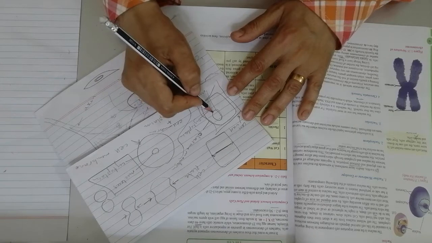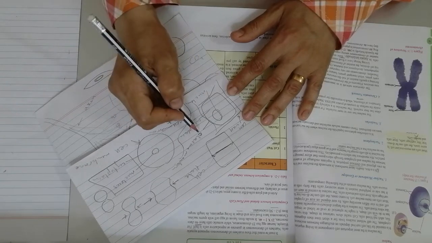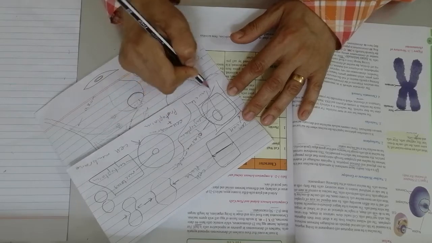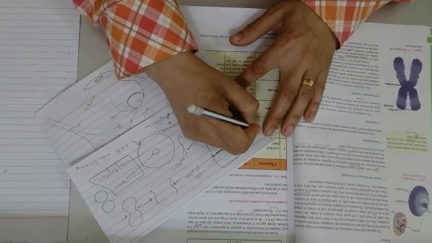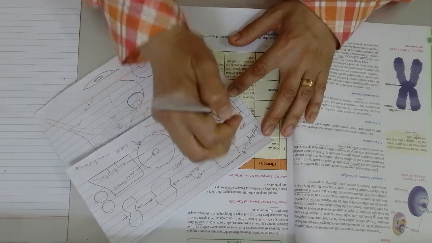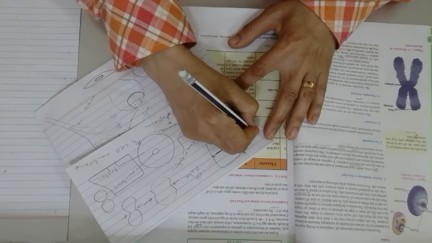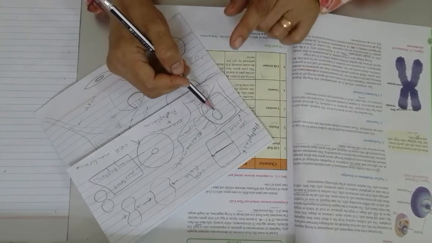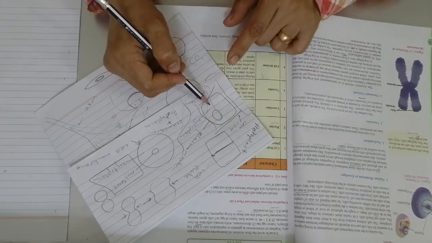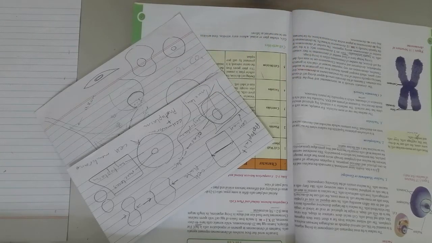So I can say it is composed of plasma membrane, cytoplasm, and nucleus, or I say it is composed of plasma membrane and protoplast. The protoplast is the nucleus and the cytoplasm of the plant cell.